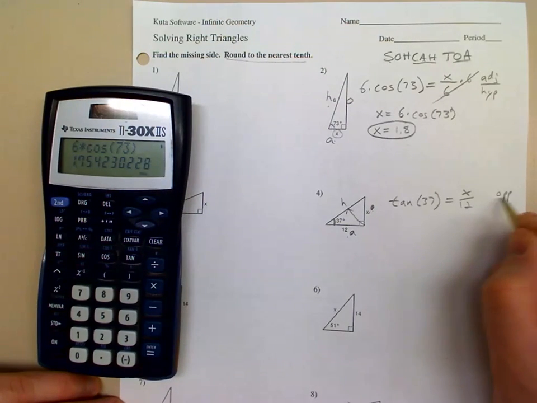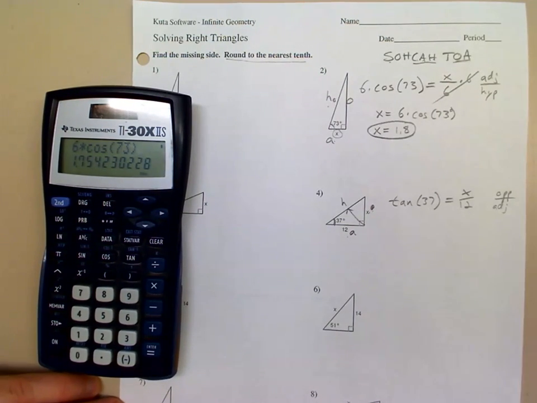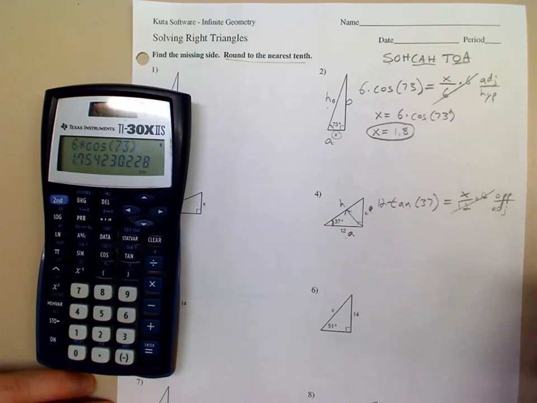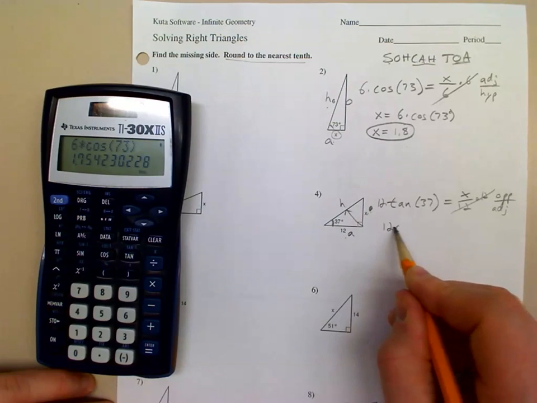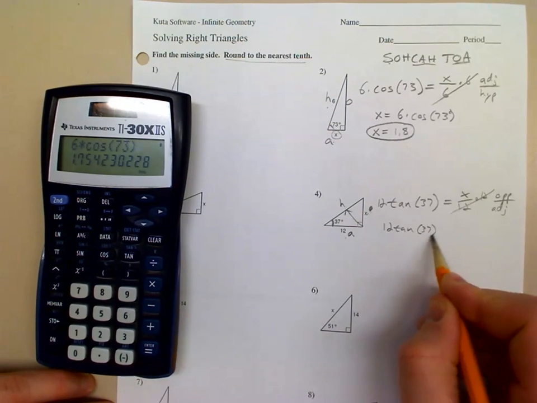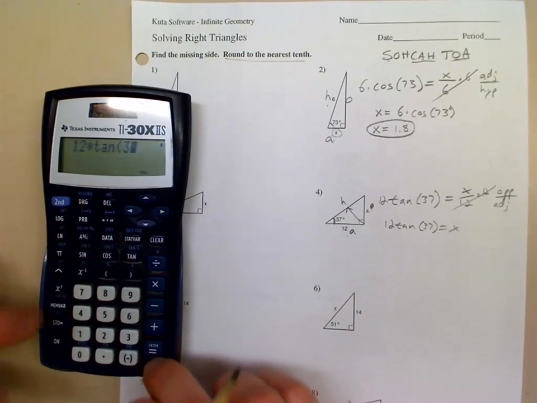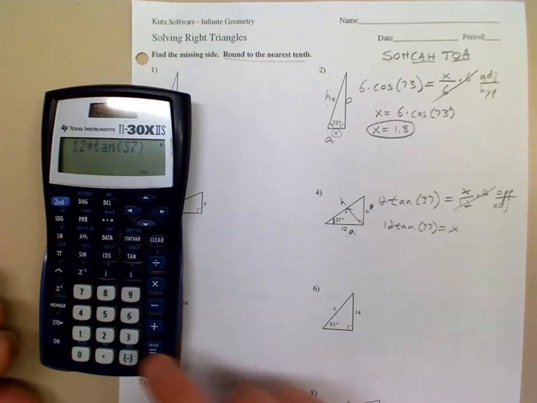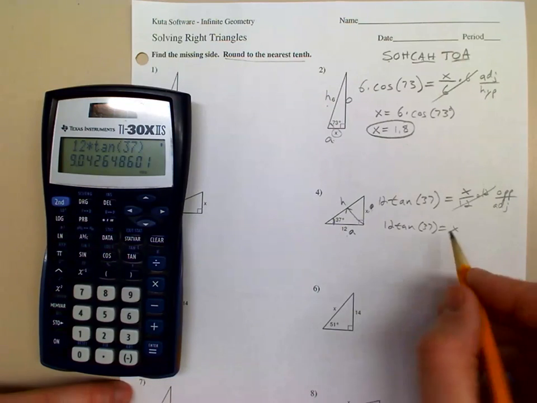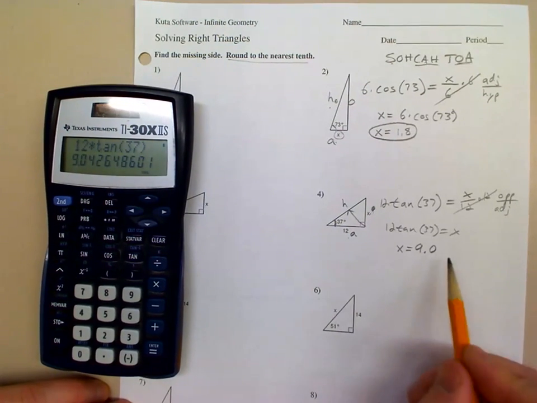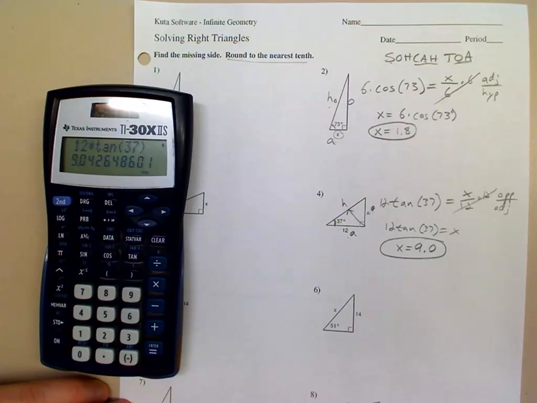Multiply both sides by 12, so I get 12 tangent 37 equals x. Type it in. So x equals 9.0, rounded to the nearest tenth.